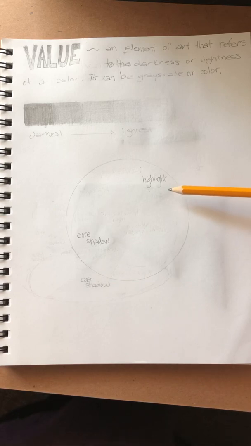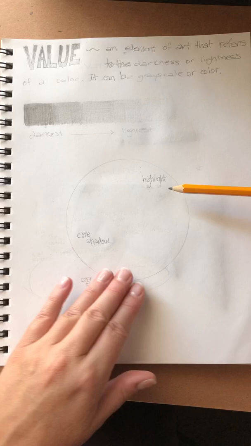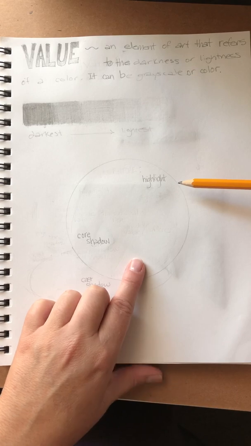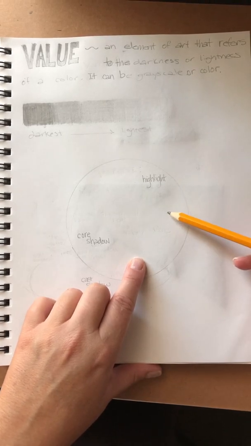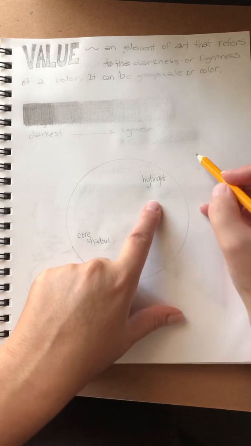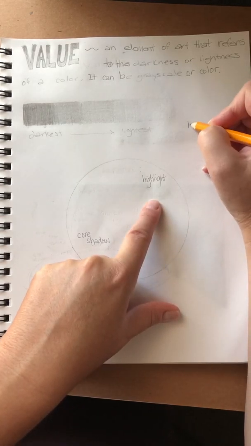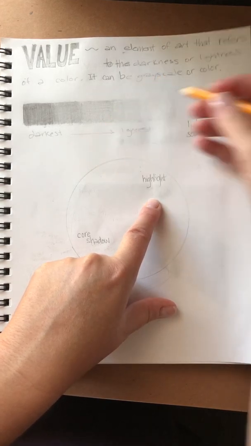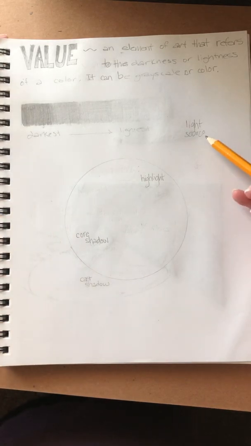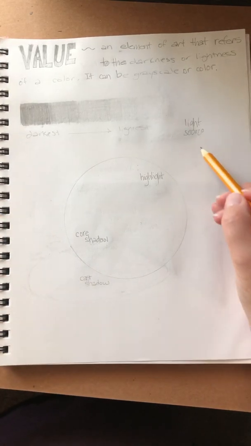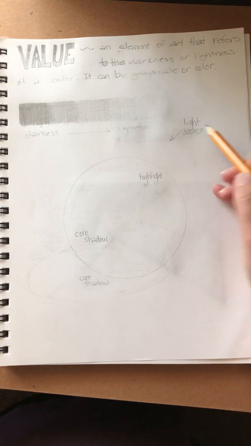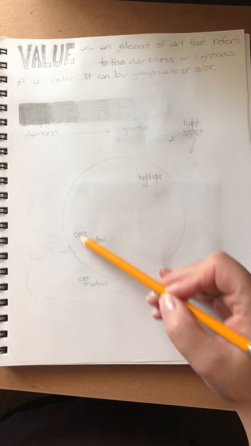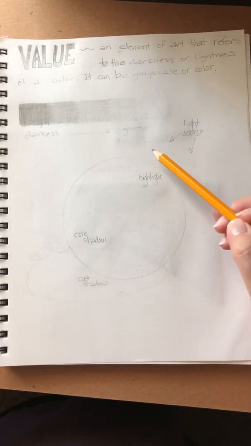So when we are shading and using value, basically taking a flat shape like a circle and making it into what looks like a sphere, we need to first know where our light source is. So if my light source is up here, the top right, it can be on the other side. It can be many different places, but for now, it's going to be here. So our light source is going to go this way.